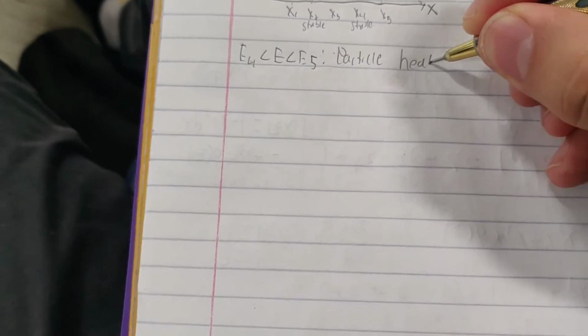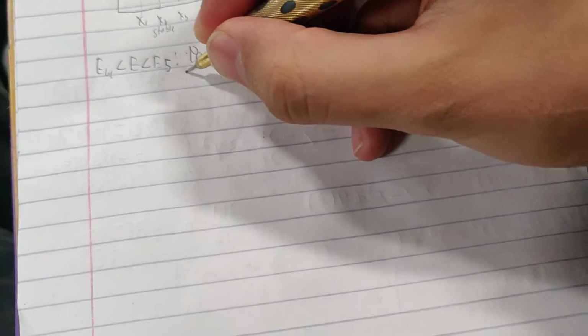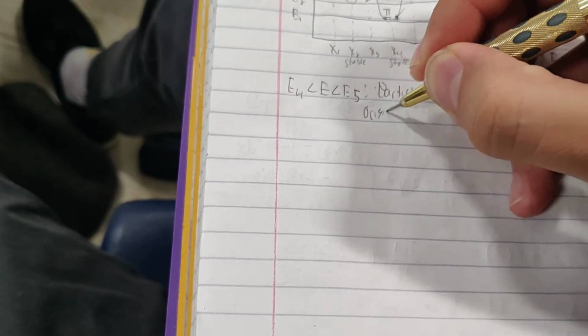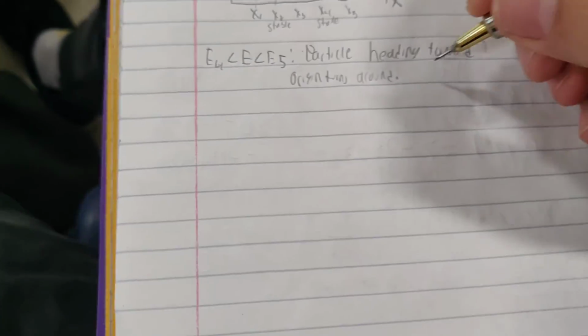And a particle that is initially heading toward the origin is going to turn around, right? Stop at a turning point, and it's going to head out to x equals infinity.